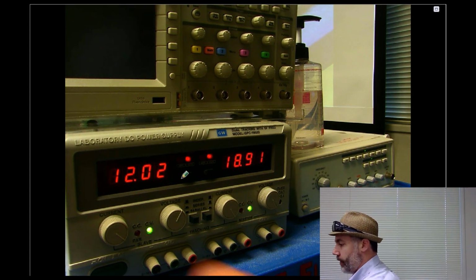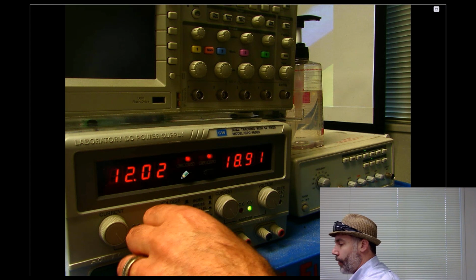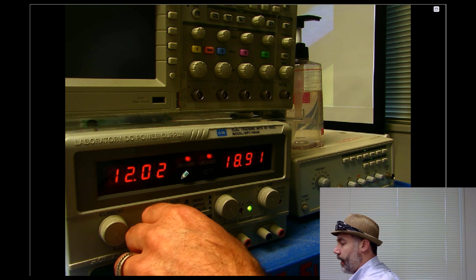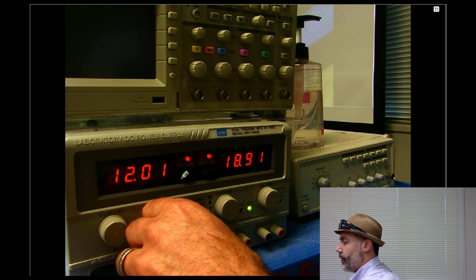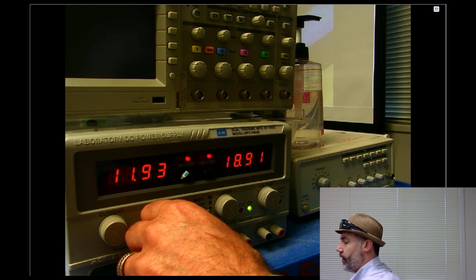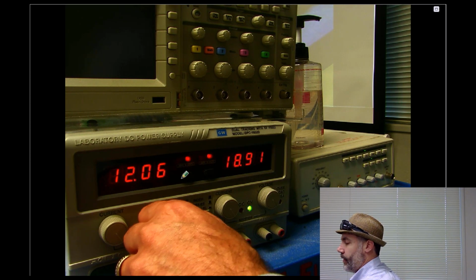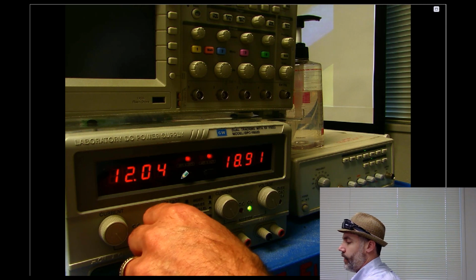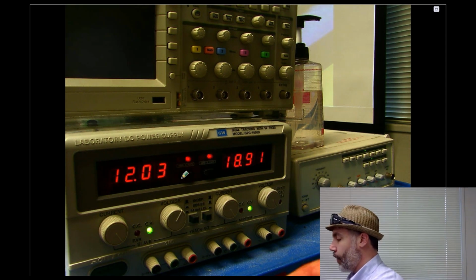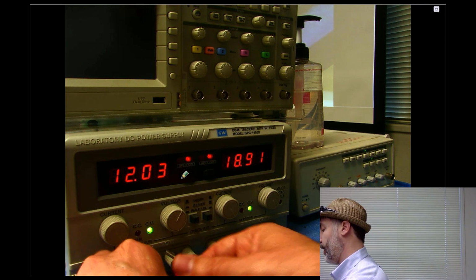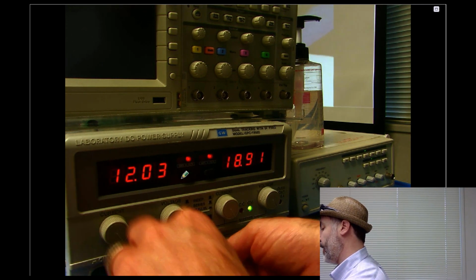We're going to turn the current all the way up. We're going to use the voltage supply here and set that to 12 volts, as close as we can. It's really fiddly, so just do your best. Whatever, close enough. All right, and then we're going to plug the black lead into the black port, and the red lead into the red port here.